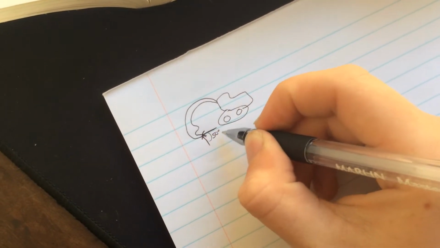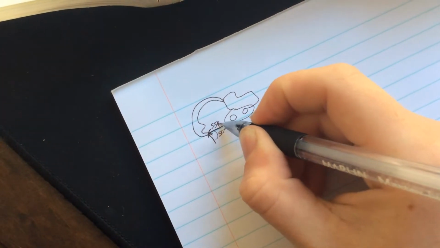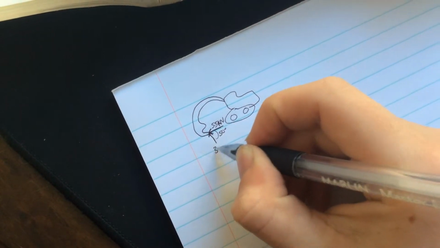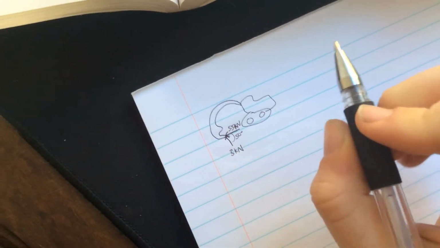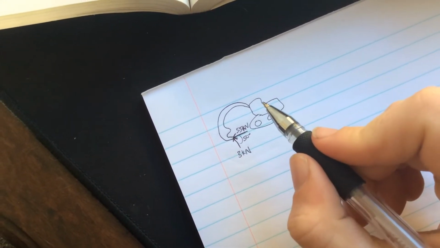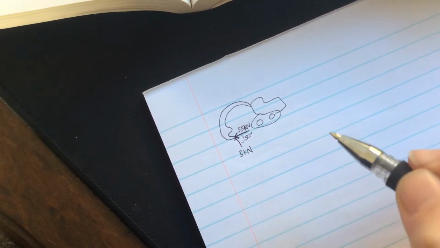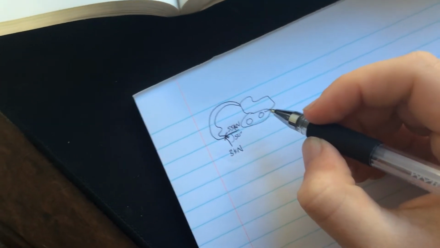They're at 50 degrees apart. This is 5.5 kilonewtons. This is 3 kilonewtons. And what they want to do is solve the resultant using vector algebra and vector polygon methods.